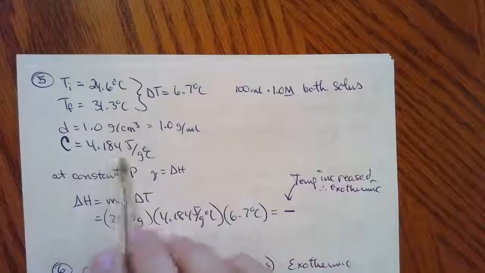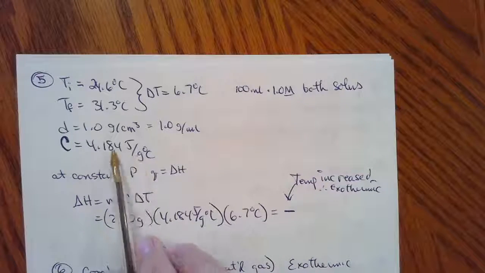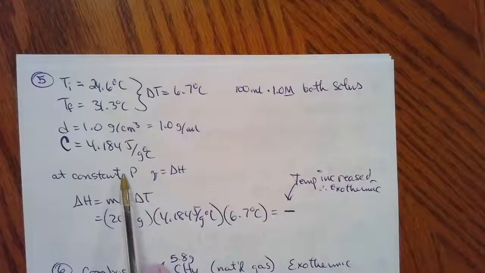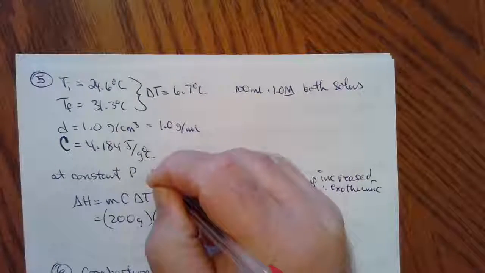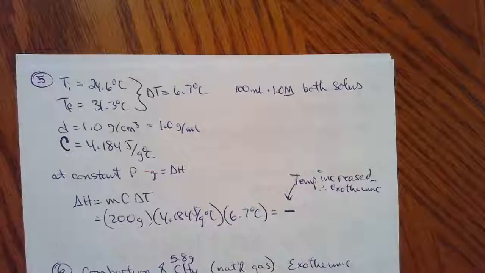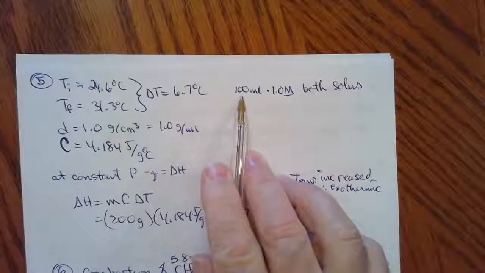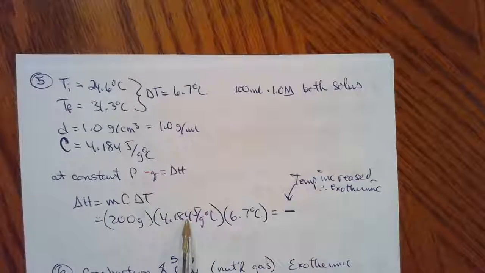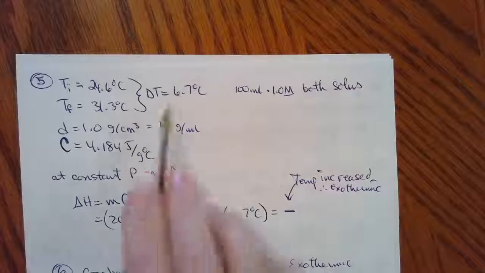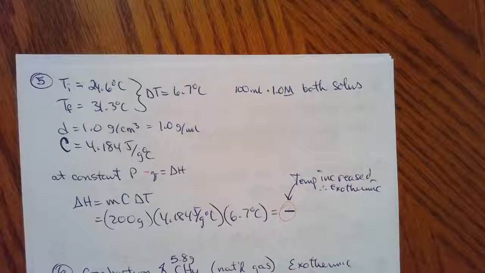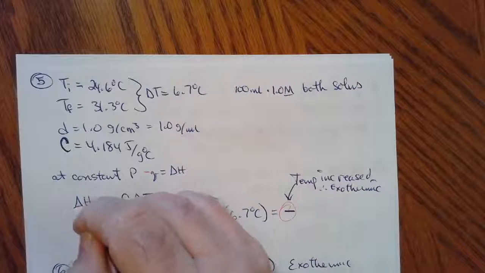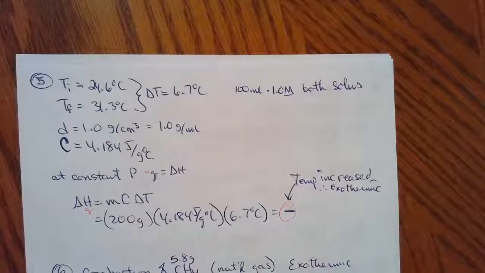And that C is also the specific heat of water, 4.184 joules per gram degree Celsius, at constant P. So negative Q equals delta H. So 200 grams, because there's 200 milliliters, two 100 milliliter solutions, 200 grams, 4.184, 6.7 degrees. Make it negative at the end because it's exothermic. This is actually Q, so make it negative, make it delta H.